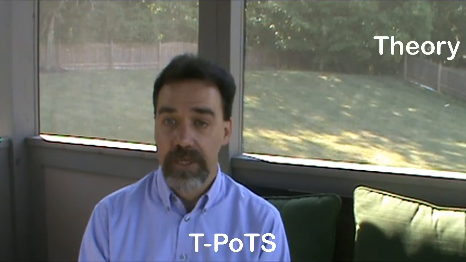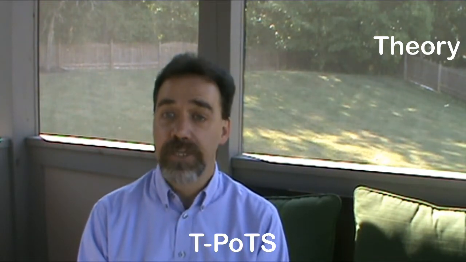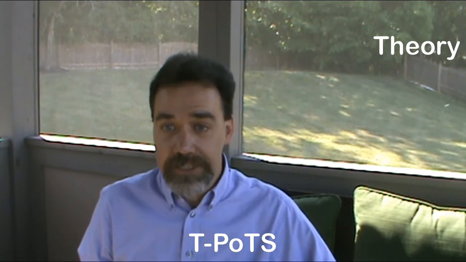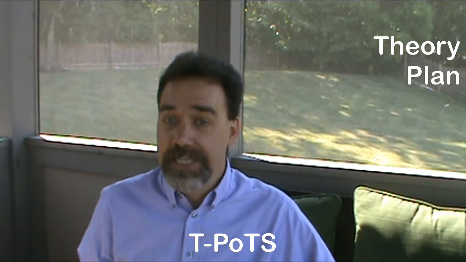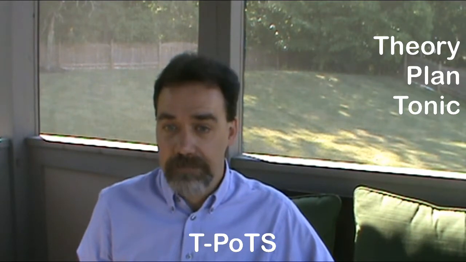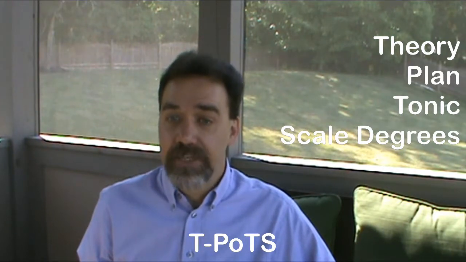And finally, a quick review of the process for singing intervals that's been used in singing intervals 1, 2, and 3. I call it teapots. Theory. Know the theory behind what you're going to sing. In the case of intervals, it's the component scale degrees that go into that interval. After all, if you don't know what scale degrees you're going to sing, how can you sing them? Plan consists of the last two elements, the T and the S. T stands for tonic. Know where tonic is. If you know where tonic is, you can sing just about anything. S stands for scale degrees. Know what scale degrees you're going to sing, and then sing those scale degrees.